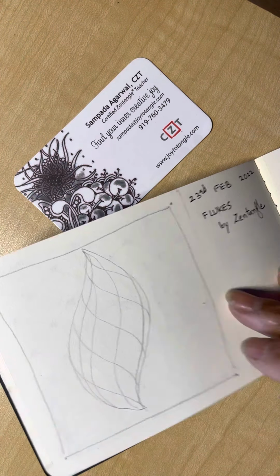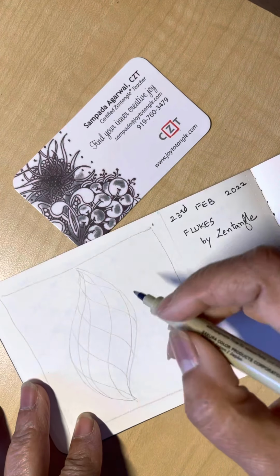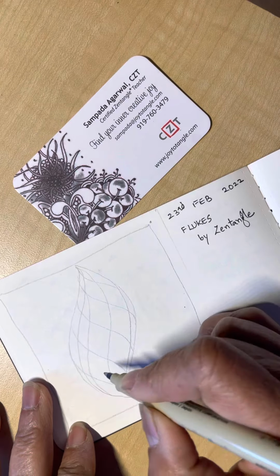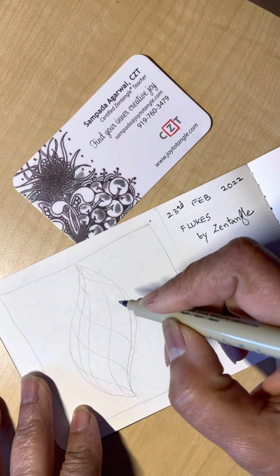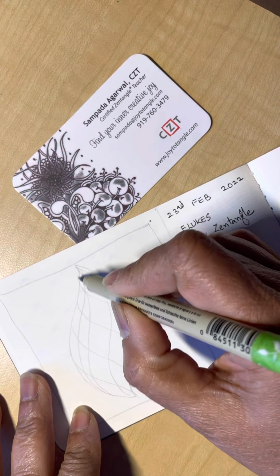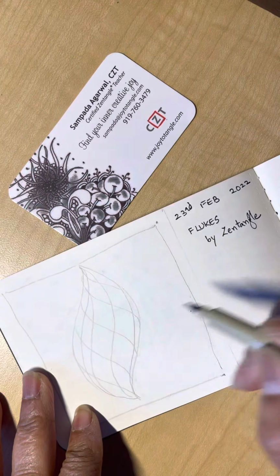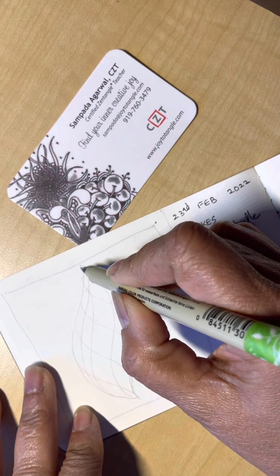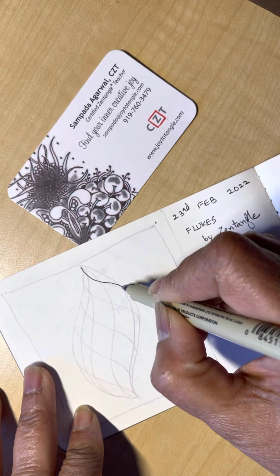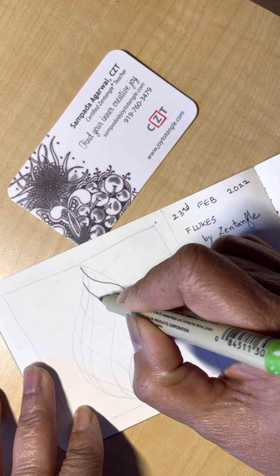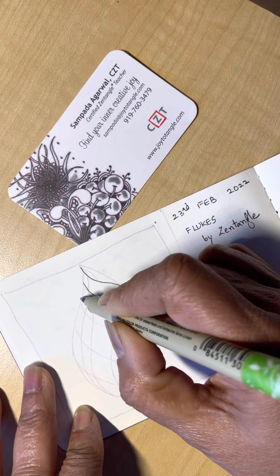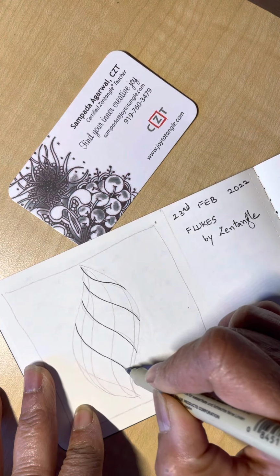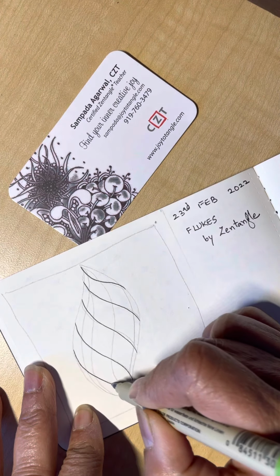So this is where I'm going to fit my tangle, and the tangle that I'm choosing today is FLUKES. So you might think, oh, FLUKES, how do I fit this in here? All I'm doing is just going over this, and you don't have to draw these grid lines in pencil.